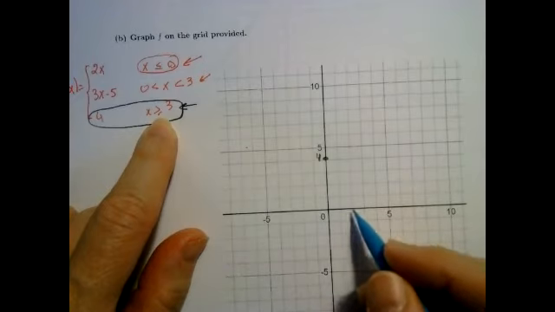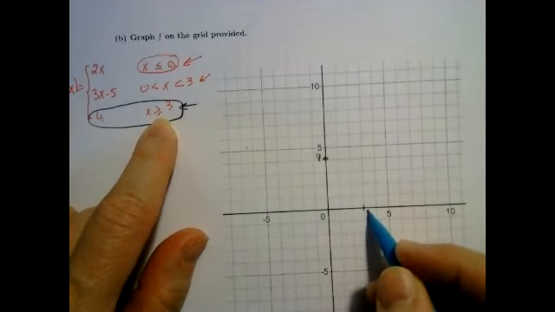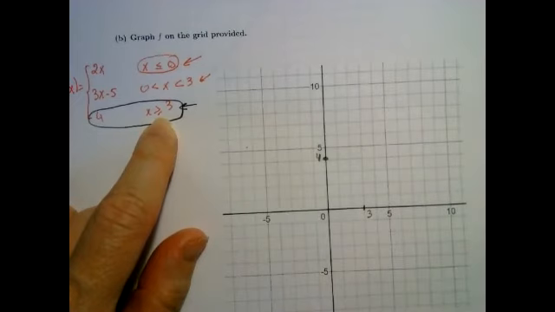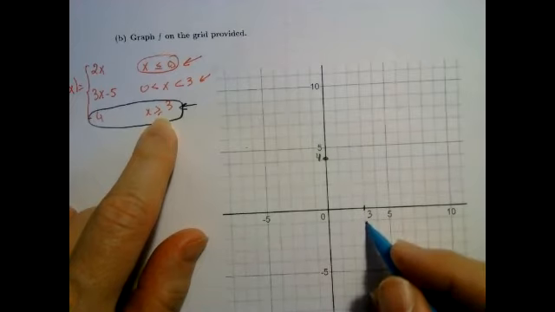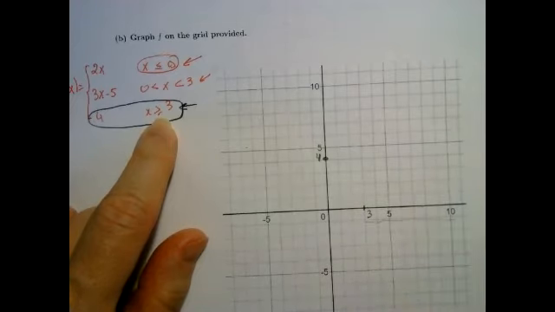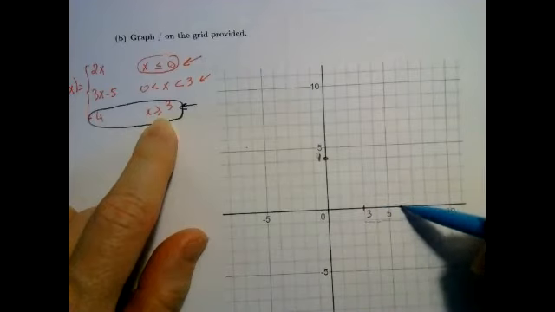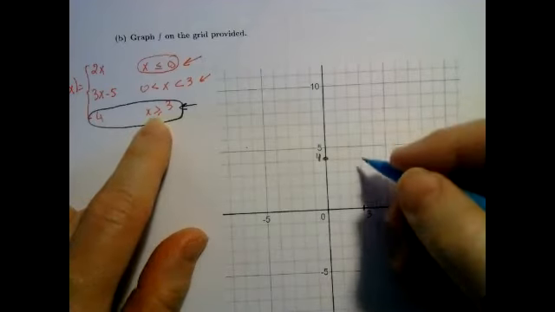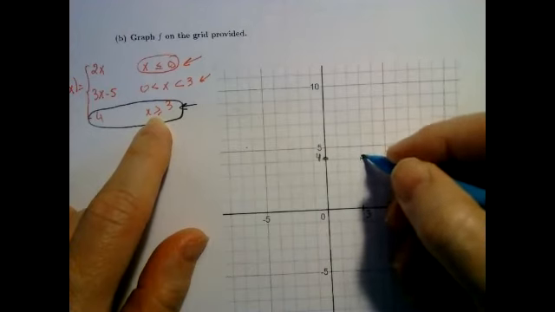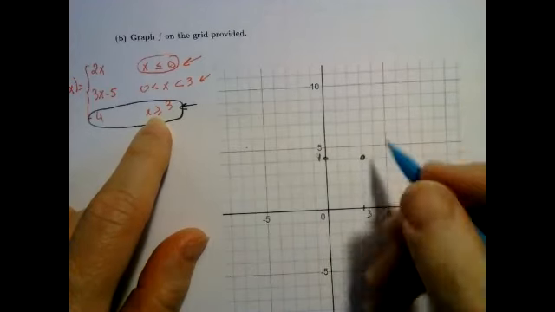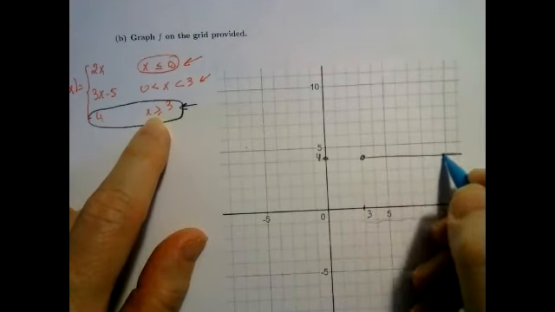So 1, 2, 3. This is 3. That's my input. The output is 4 only when x is larger than or equal to 3. So every time x is larger than 3, 3 included, the output is 4. This will be the picture for the last piece.